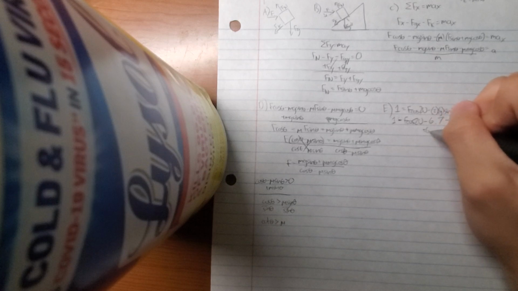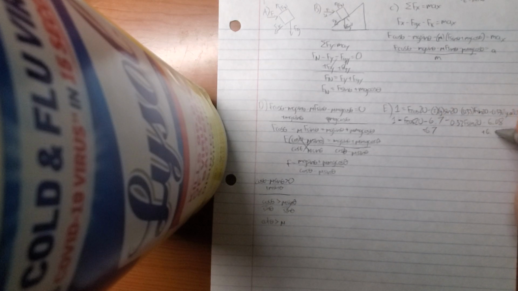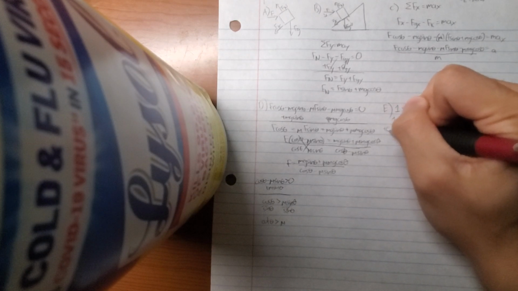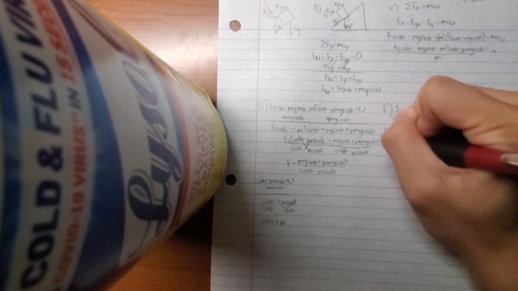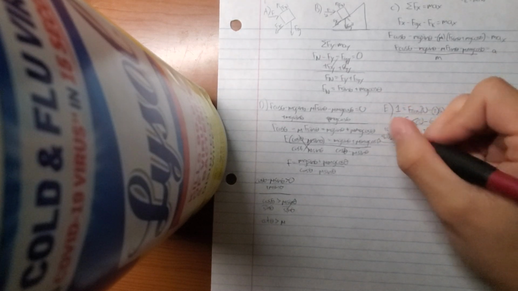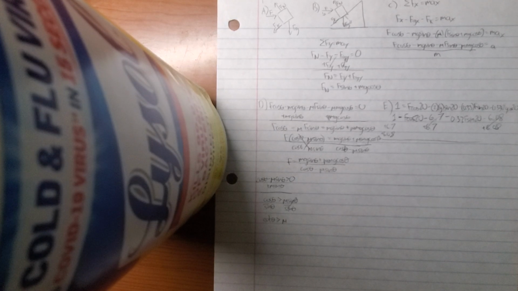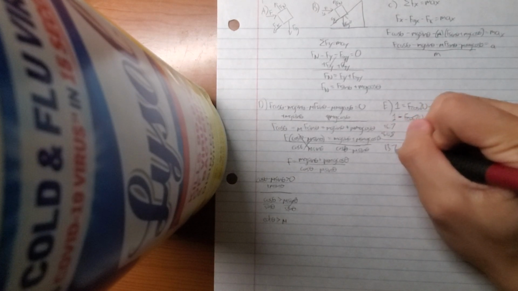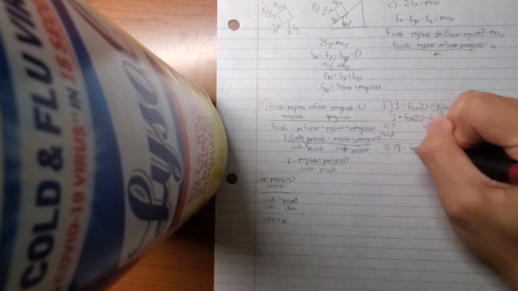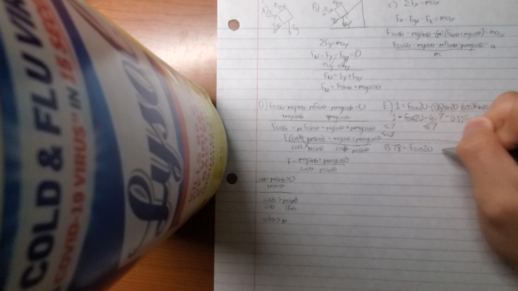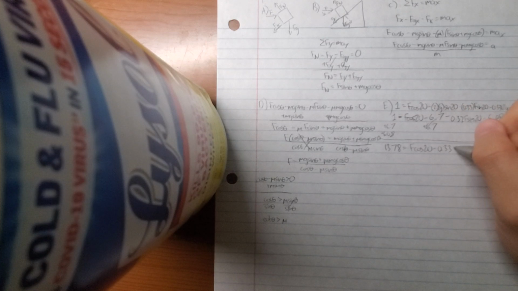So what we're going to do is move over the 6.7 and the 6.08. I know I don't need to do this with a calculator, but we get 13.78 equals f cosine 20 minus 0.33 f sine 20.